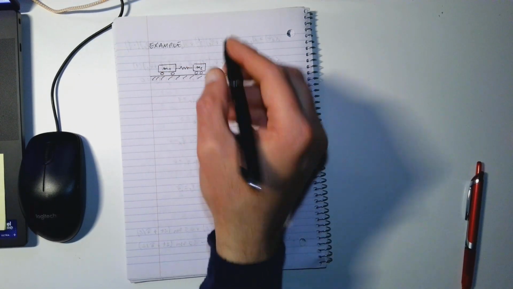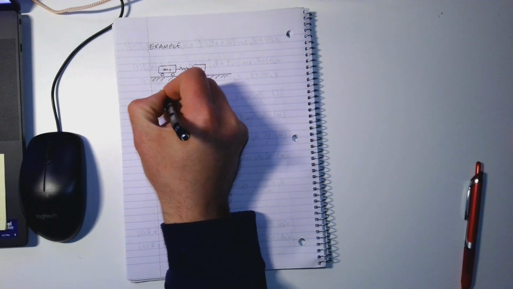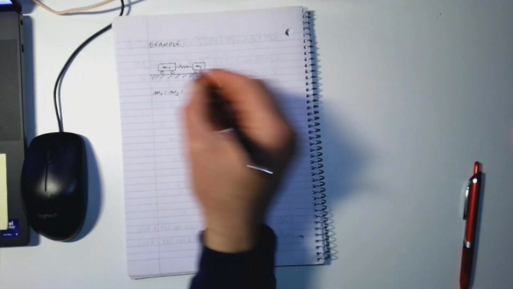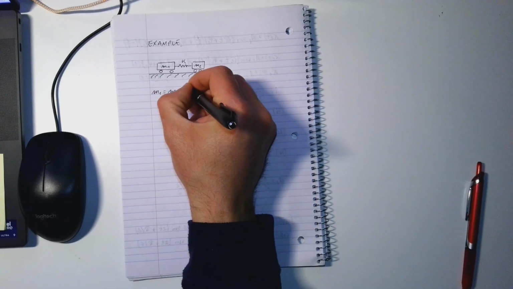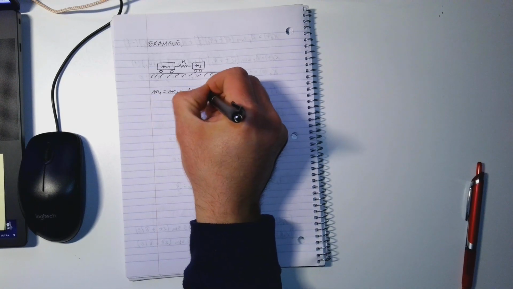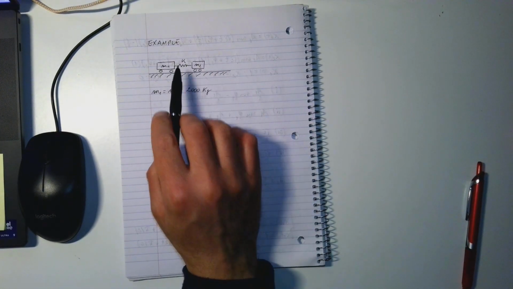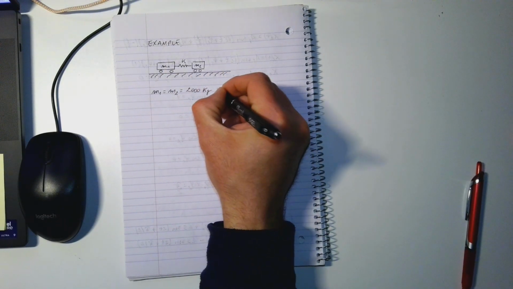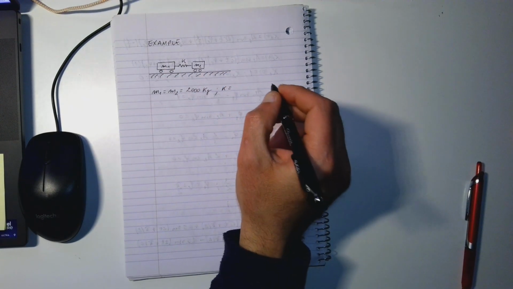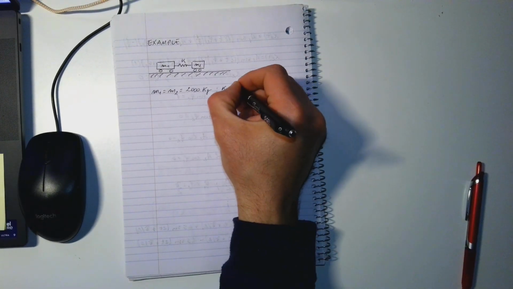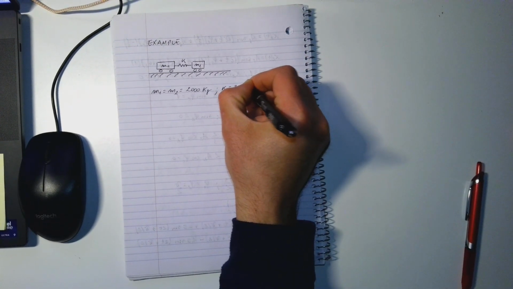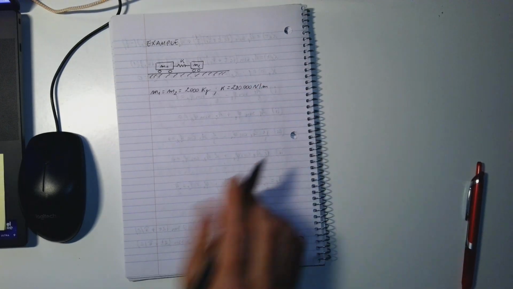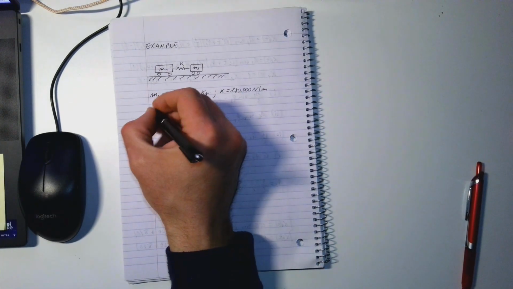The 2 masses are the same, so we have m1 equal to m2 equal to 2000 kilograms, and we also have the value of the elastic constant of the spring. Here K is 280,000 Newtons per meter, and then we have to find the equations of motion.